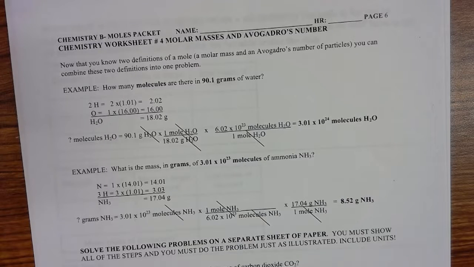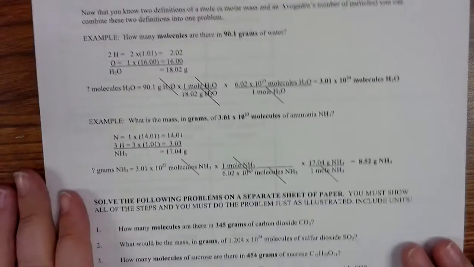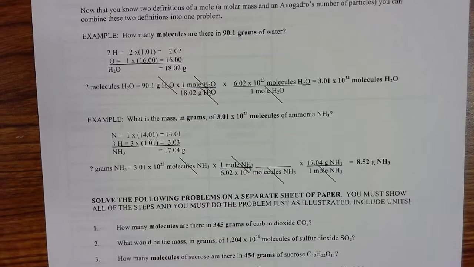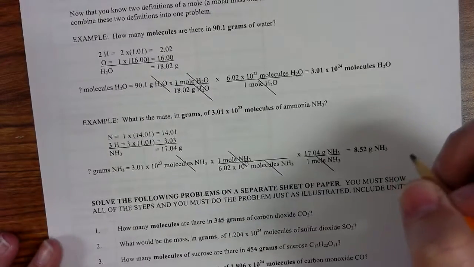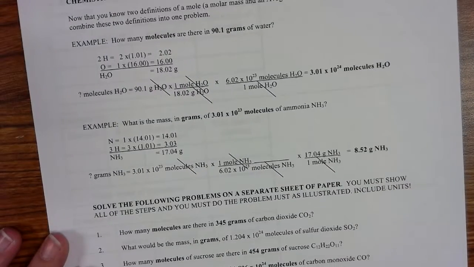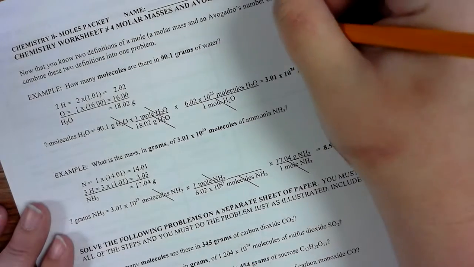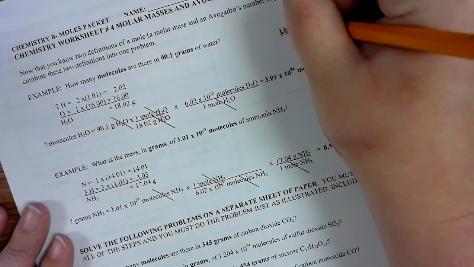Okay, so we have worked on one-step dimensional analysis problems, which is where you convert moles to mass, mass to moles, or moles to molecules, molecules to moles. So those one-step conversions, I drew on the board, and there should still be on the board, a mole map. So I'm going to just draw it here on this paper.